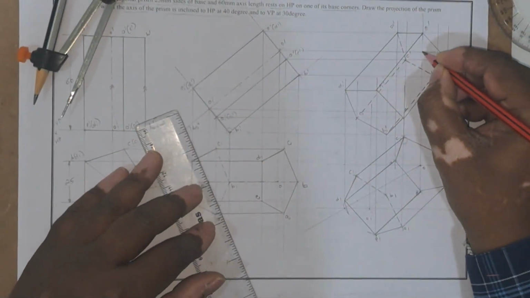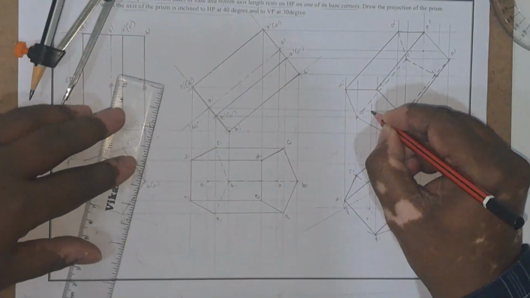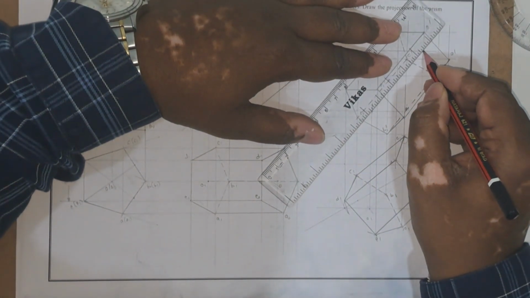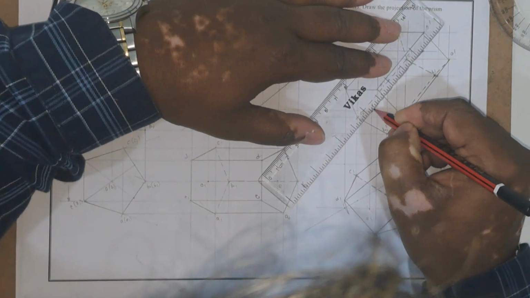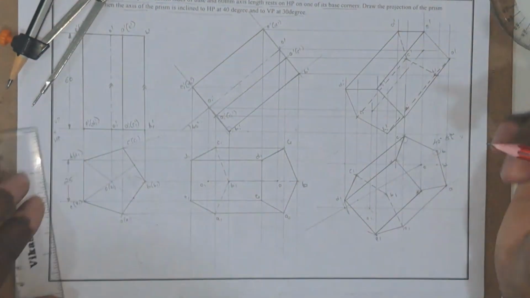Okay, so my point O and O1. So draw this with the axis line. Right? Okay. So we have our solution.